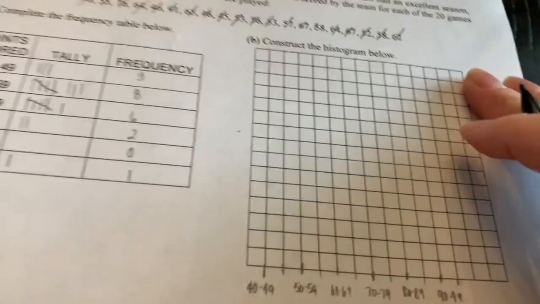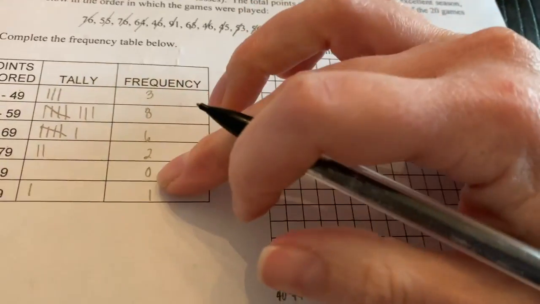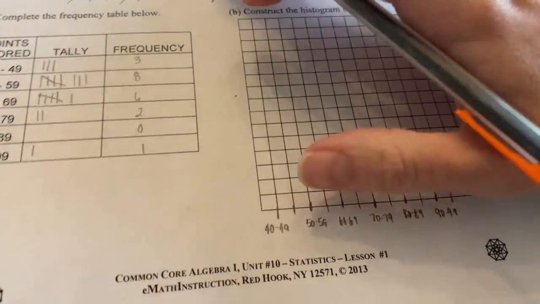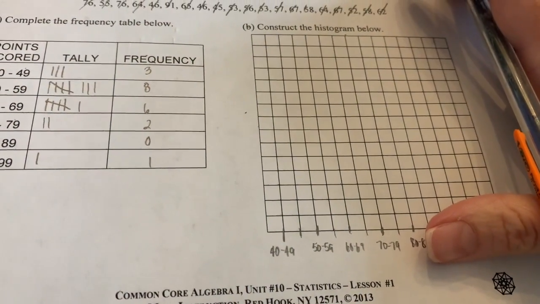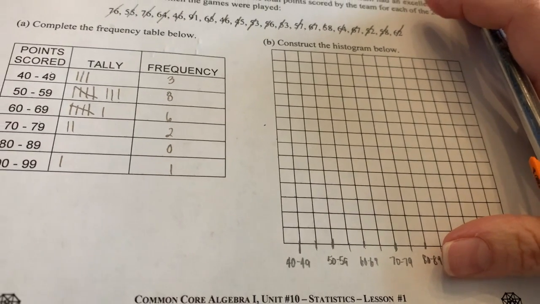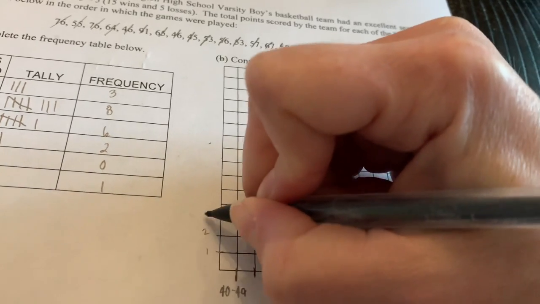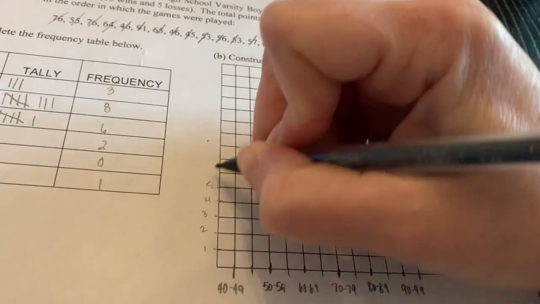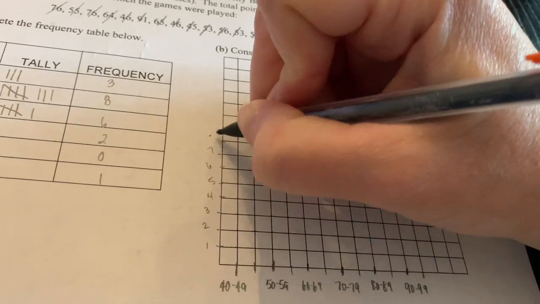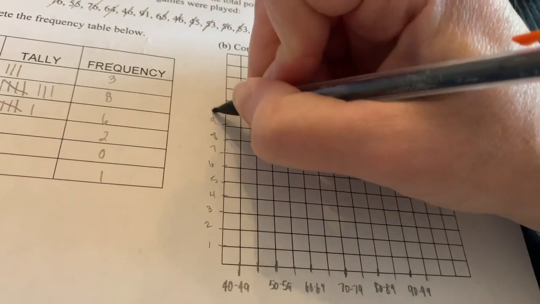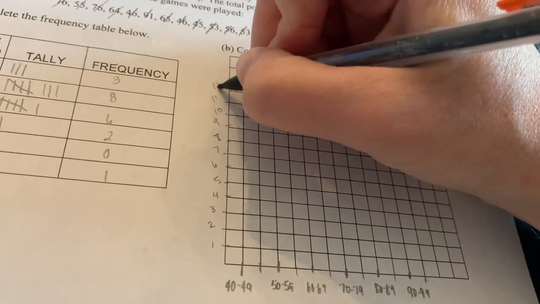Okay, and then we're going to look at our frequencies and we're going to adjust accordingly. So I think going up by 1 is fine here because we don't go up very high. So 1, 2, 3, 4, 5, 6, 7, 8, 9, 10, 11.